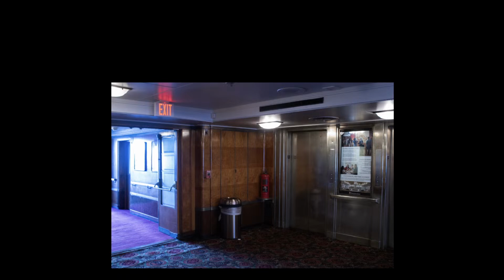Anyways, so this is A deck. No, this is A deck. Oh, I'm looking at the R deck one. So this is A deck looking at the port side elevators and then the port side gangway leading off to the ship. There's that photo, with the little fire extinguisher sitting on that little shelf.